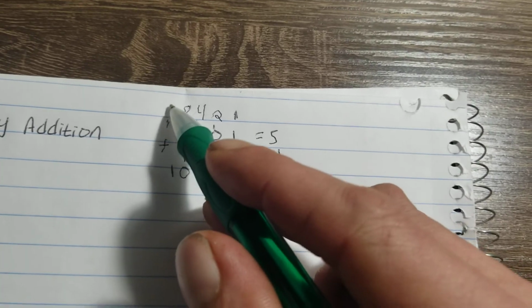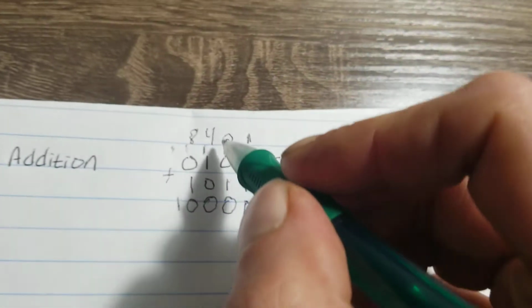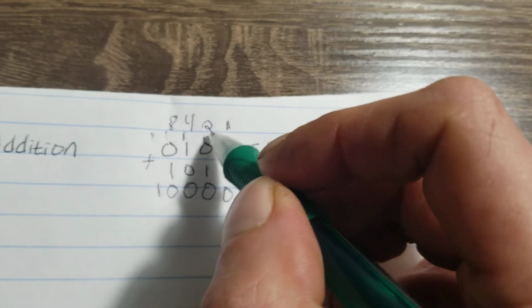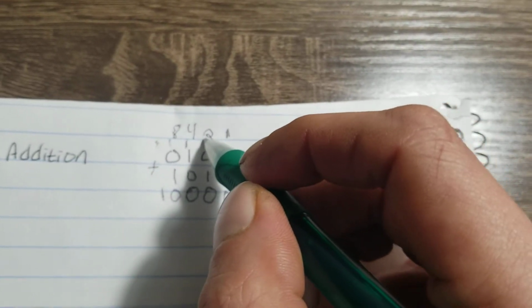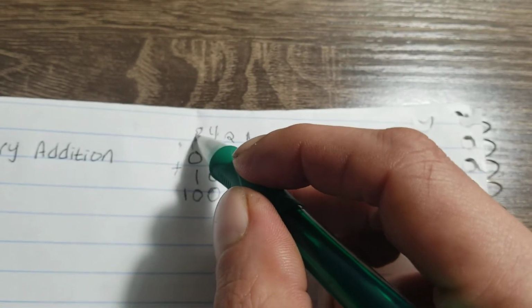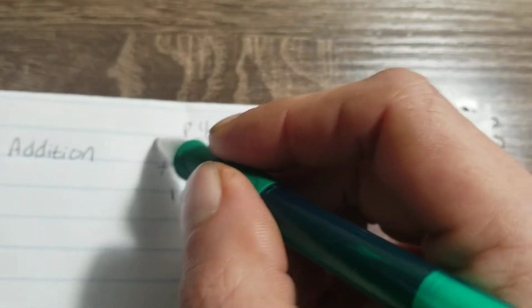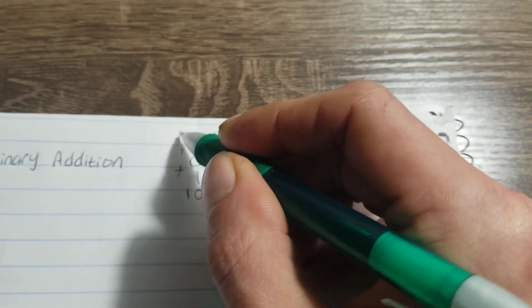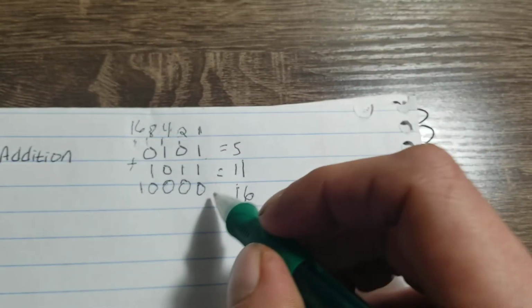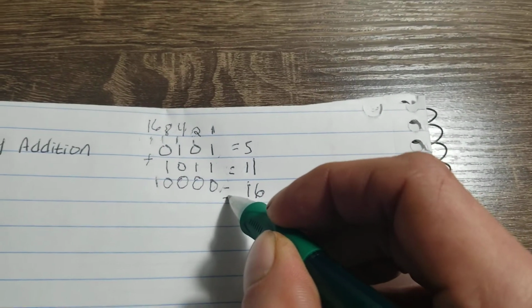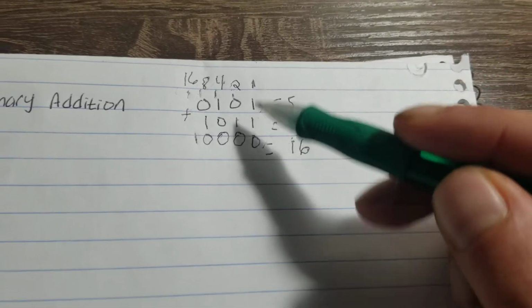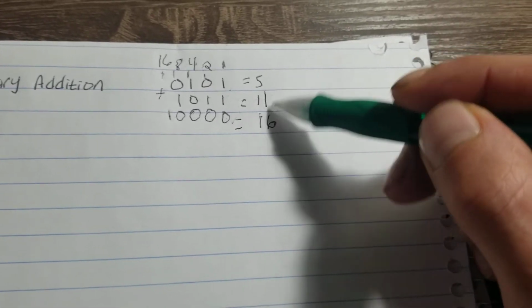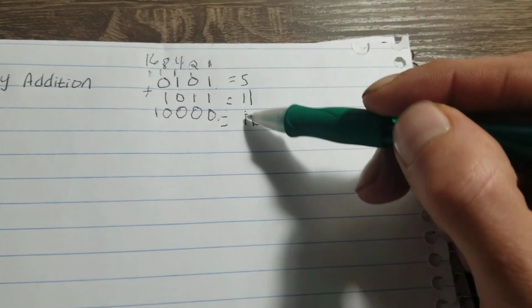What is this? Well, it turns out that if we keep going this way, these are all powers of 2. 2 to the 0, 2 to the 1, 2 to the 2, 2 to the 3. So 2 to the 4 is 16. So this number right here is in fact 16. So that's how binary addition works. And notice we had to carry our ones the same way that we would if we got some value above 10 here.